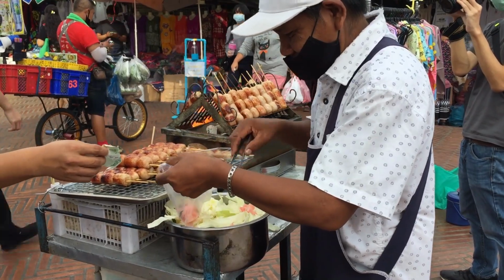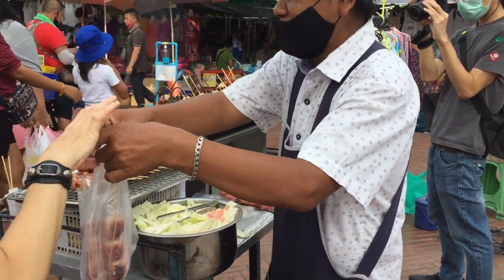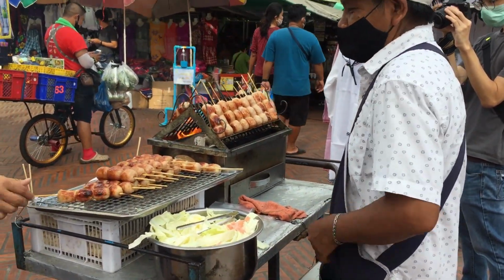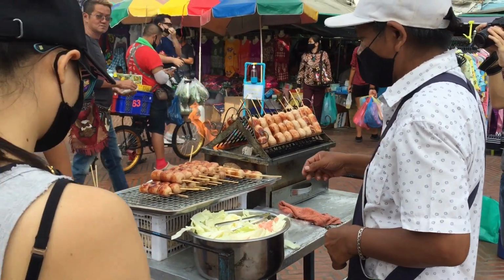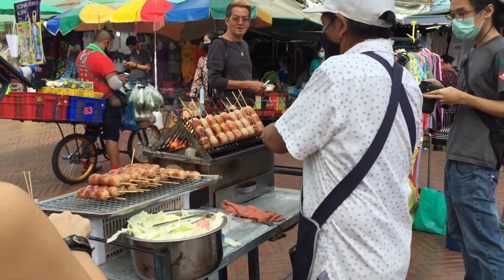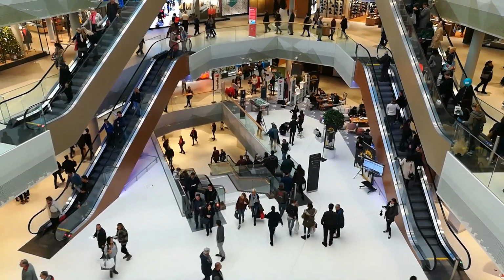Supply refers to the amount of a product or service that producers are willing and able to sell at a given price. Demand, on the other hand, refers to the amount of a product or service that consumers are willing and able to buy at a given price. The interaction between supply and demand is what determines the price of a product or service in a market economy.